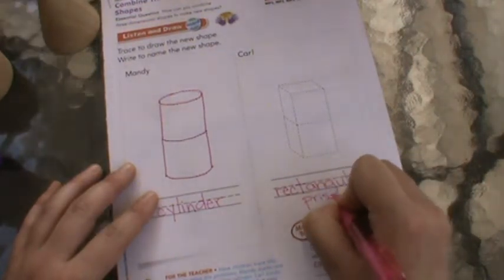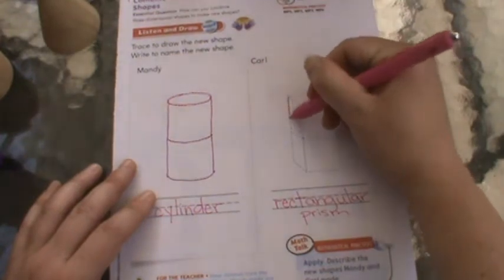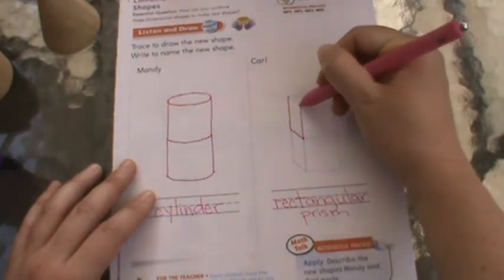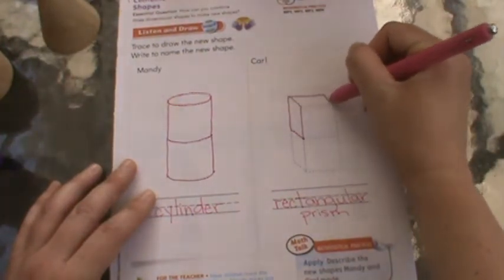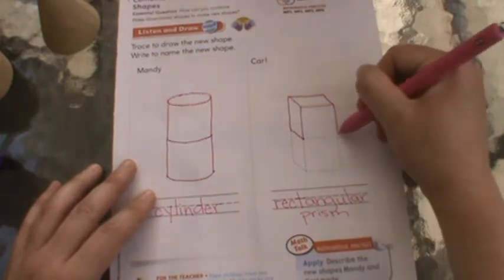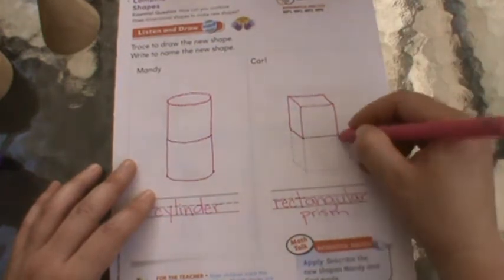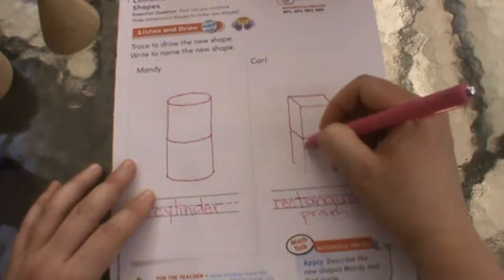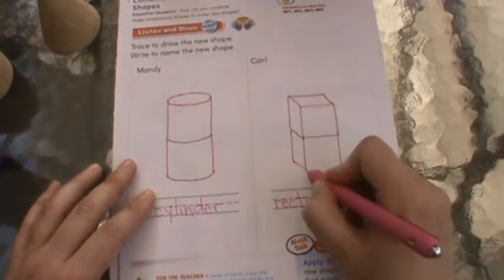So trace those two cubes to show how once they're together, they would be a rectangular prism.